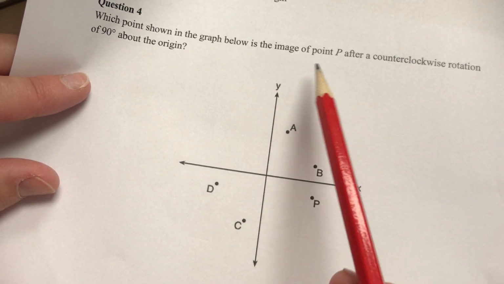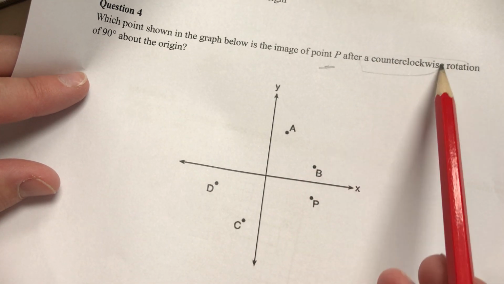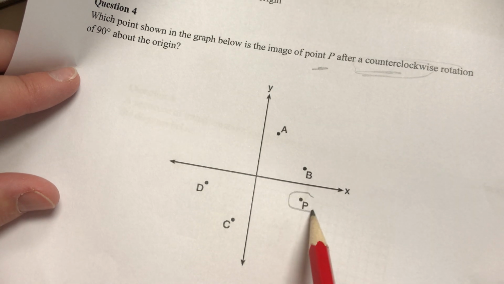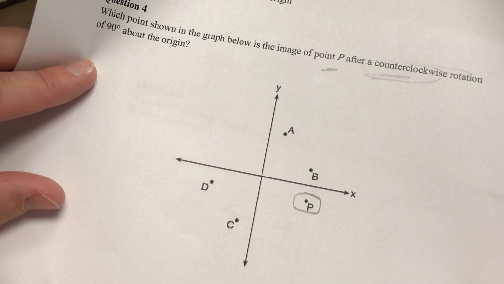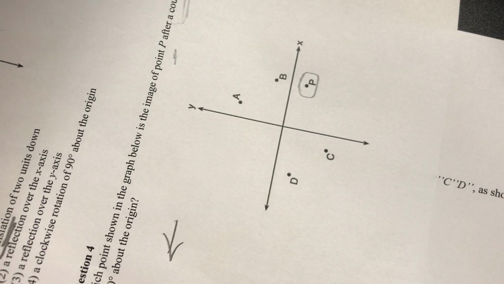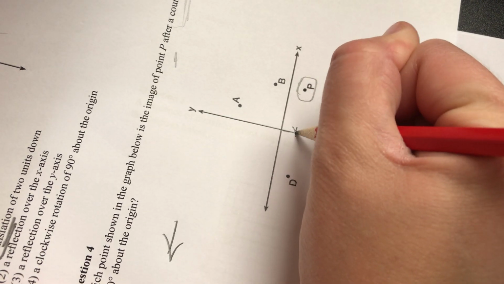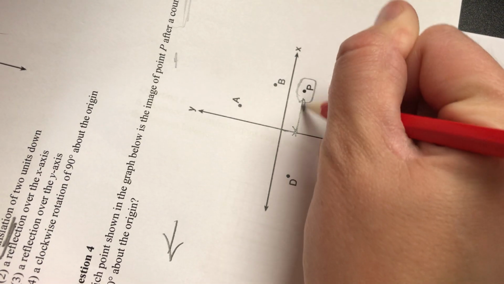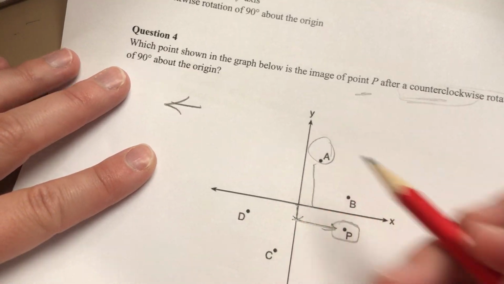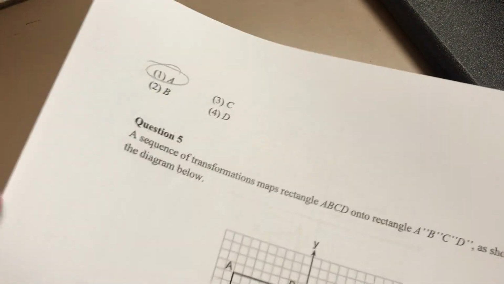Which point shown in the graph is the image of P after a counterclockwise, so that's to the left, rotation of 90? So P is where I'm starting. I encourage you to physically turn your paper to the left, 1 turn. So I'm turning it to the left 1 turn. P is now to the right and up, about 1 and maybe 4 as an estimate. So now that I did that, it's clear to see that it's definitely point A. So that was point A.